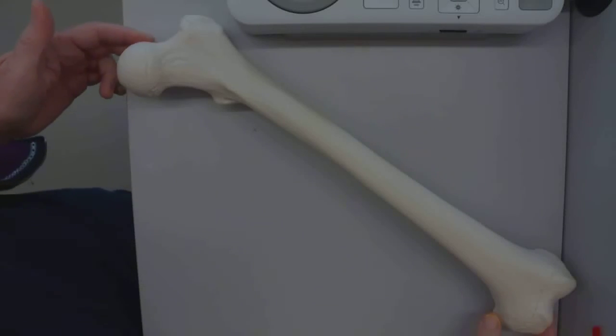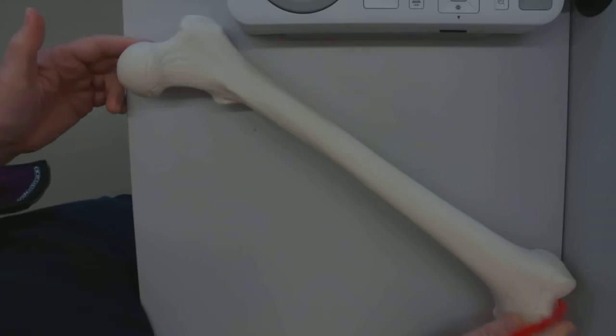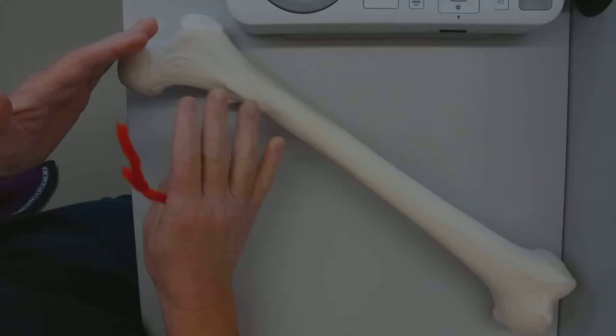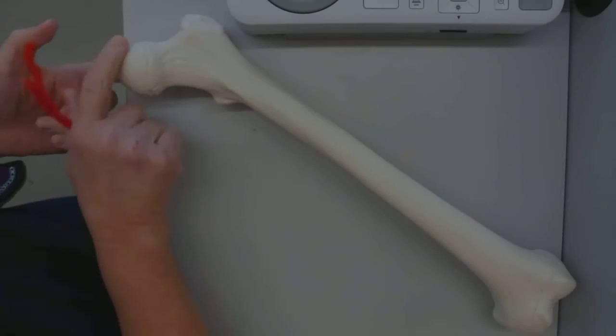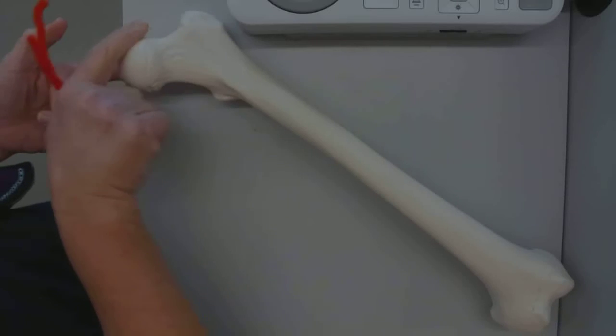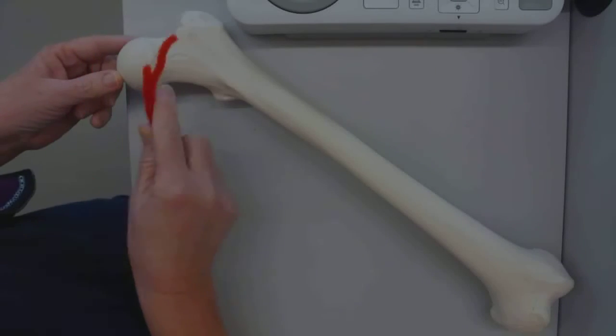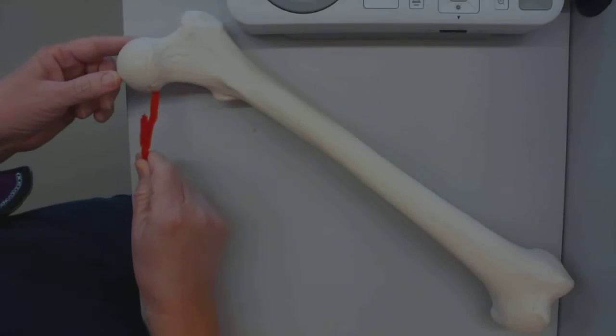This is a femur. This is the proximal end. This is the distal end. Your femur is your thigh bone. This is the biggest bone in the body. Notice the head on the femur is really big and obvious, very rounded. You can see the epiphyseal line right there.